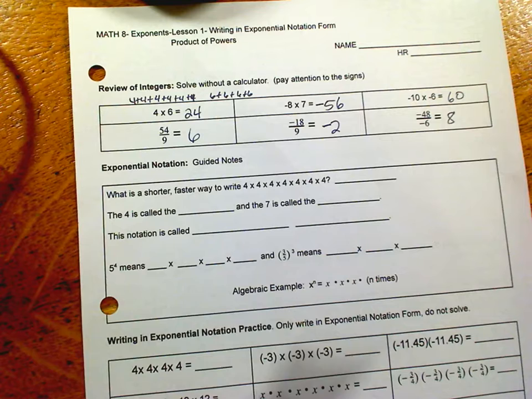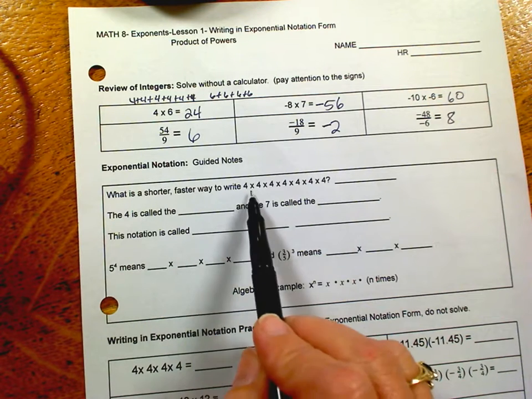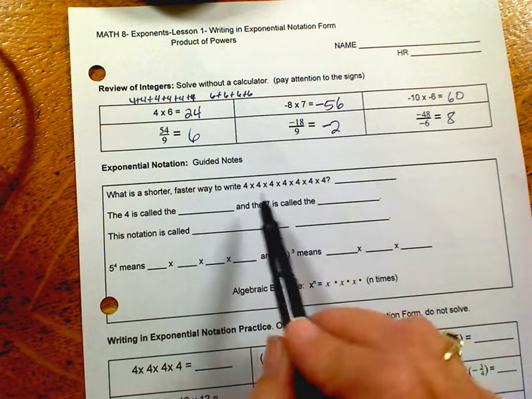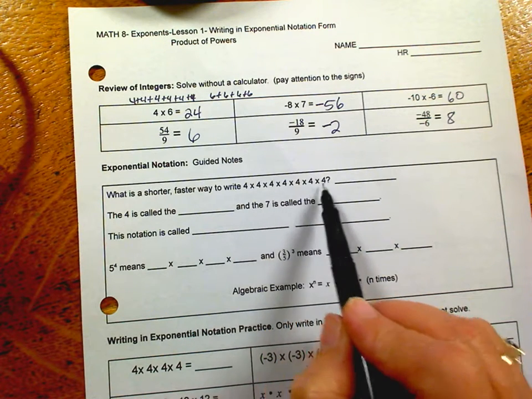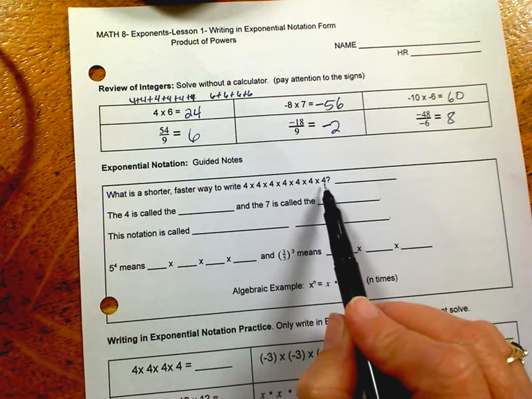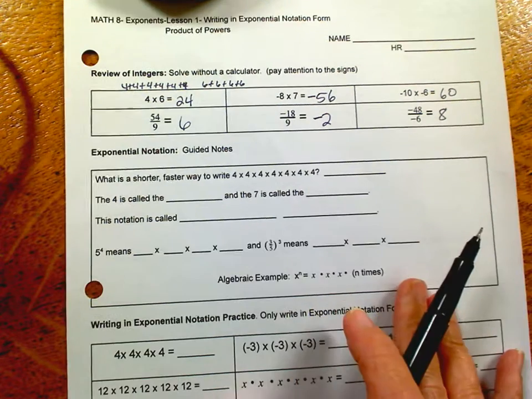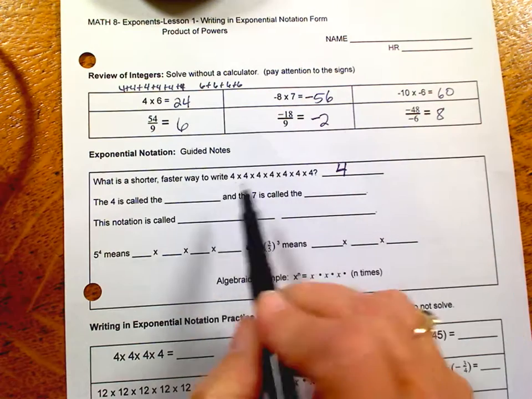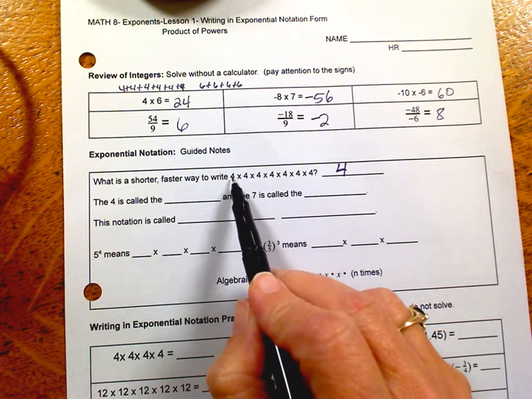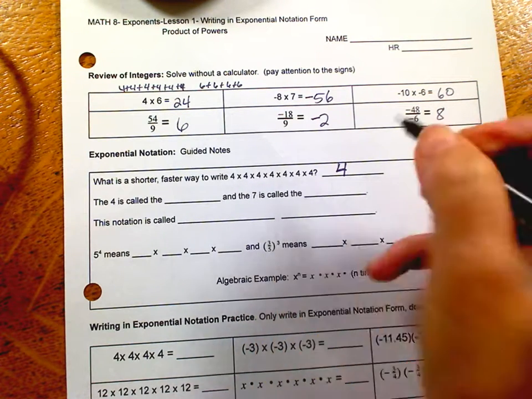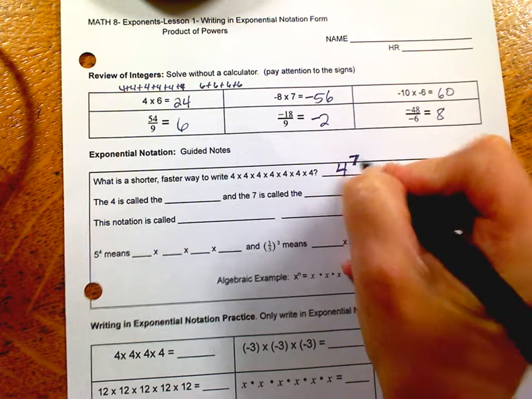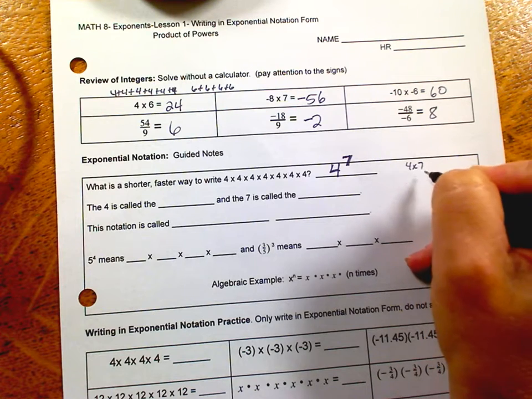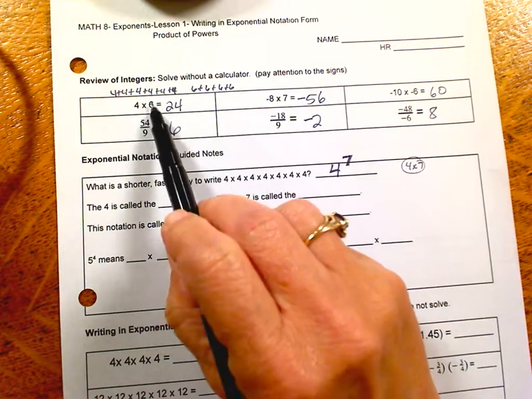Now, what happens when we have repeated multiplication? What is a faster way to write 4 times 4 times 4 times 4 times 4 times 4 times 4? This is repeated multiplication. Hopefully you remember from last year, maybe not. What this is saying is that you have the number 4 how many times? 1, 2, 3, 4, 5, 6, 7. Seven times. Notice I'm not going to write 4 times 7.